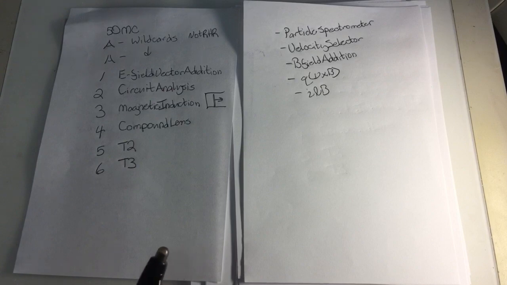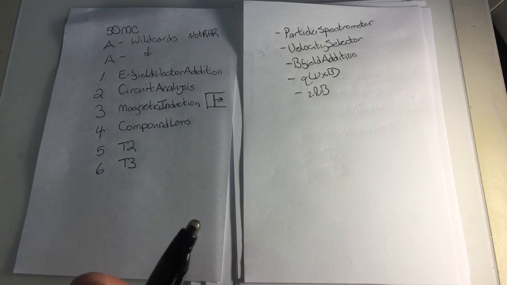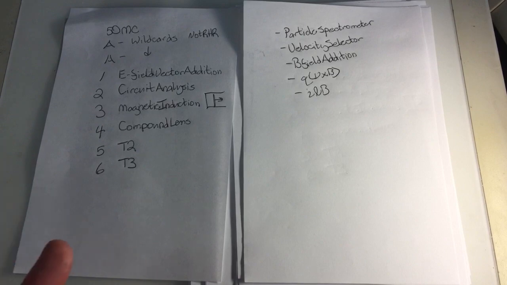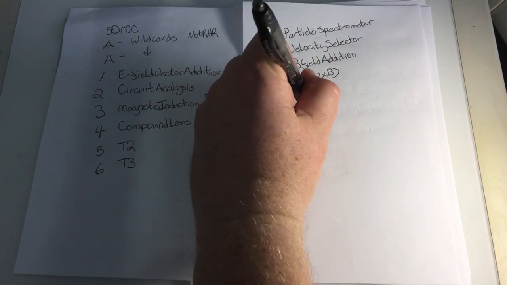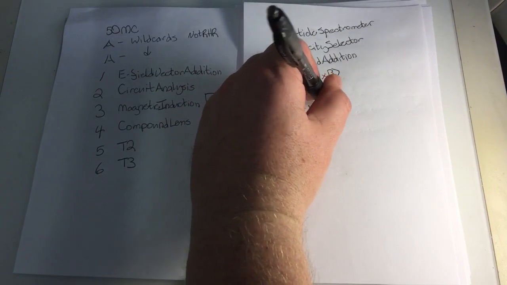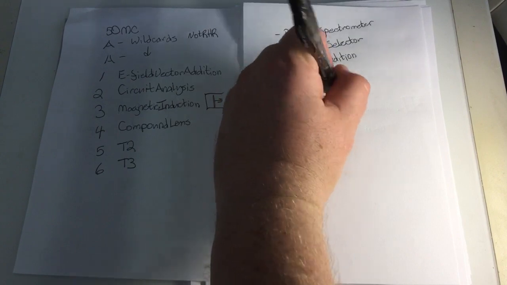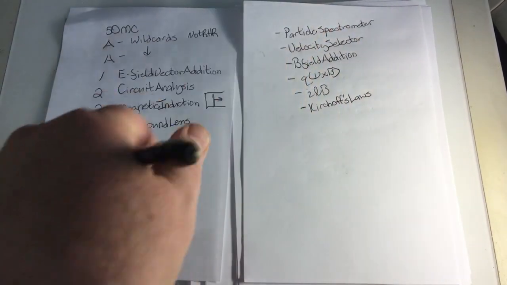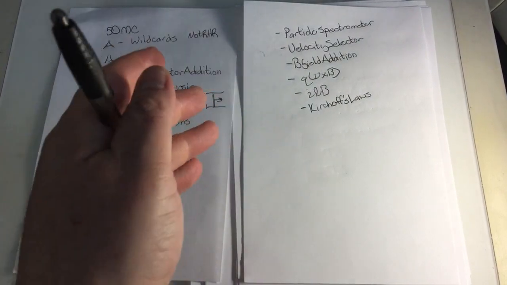Would I do another Kirchhoff's laws? I don't think so. What, you want to do Kirchhoff's law? Yeah, a lot of people got that right, but then a lot of people got it wrong. I'll decide later, but Kirchhoff's law could be.